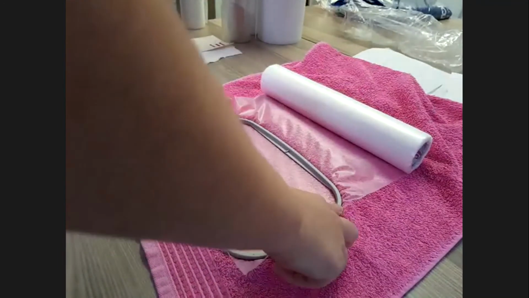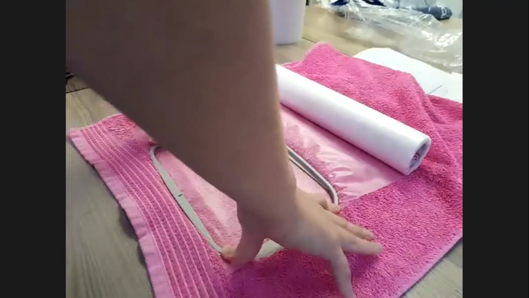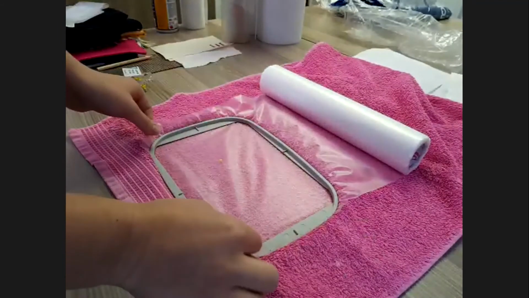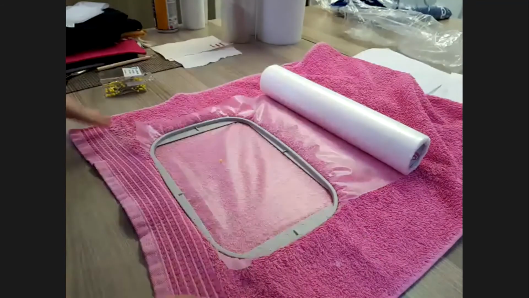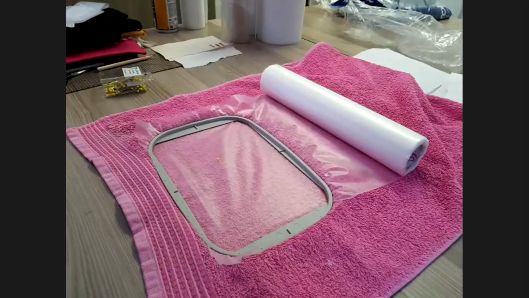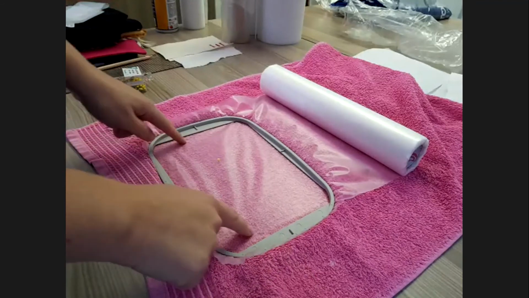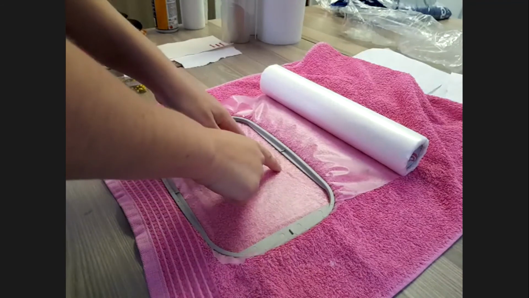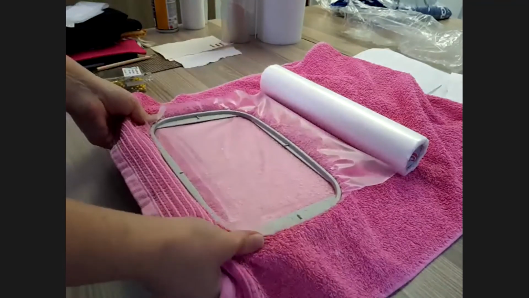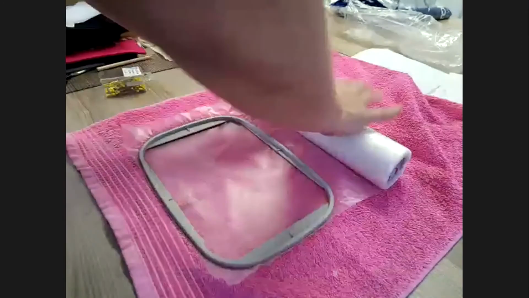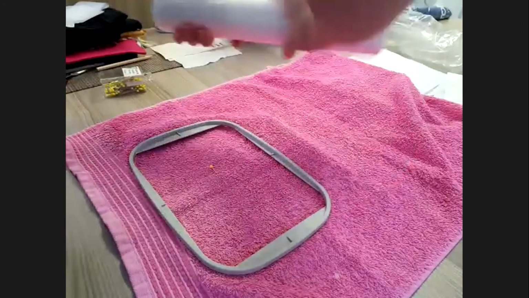But for me, this wastes, oh, look how skew I'm going. It's okay. For me, this wastes a good amount of stabilizer. And as we all want to save, we all want to make our products last so much longer. So I'm wasting basically all of this here in the hoop. So I do not prefer hooping this way. You can, if you feel more comfortable doing it this way, please do it that way.